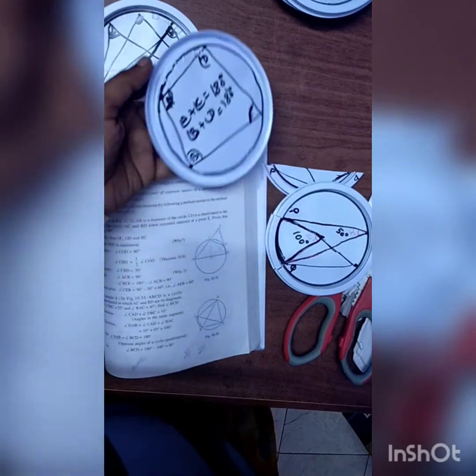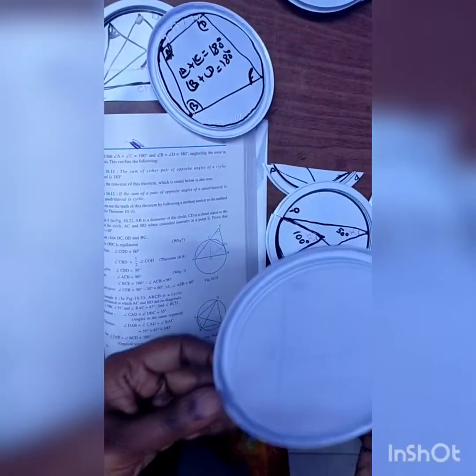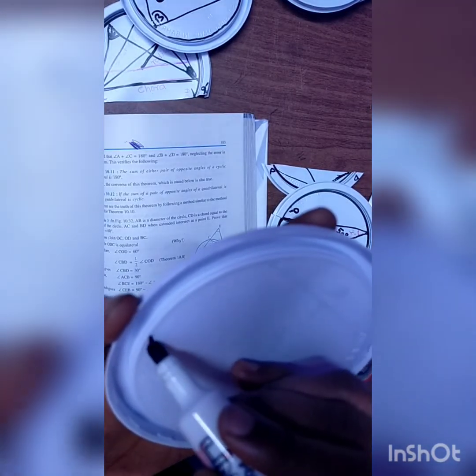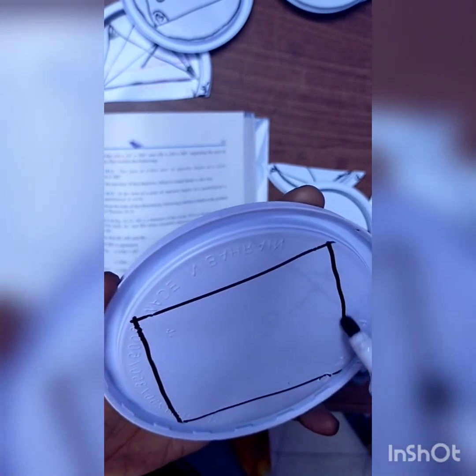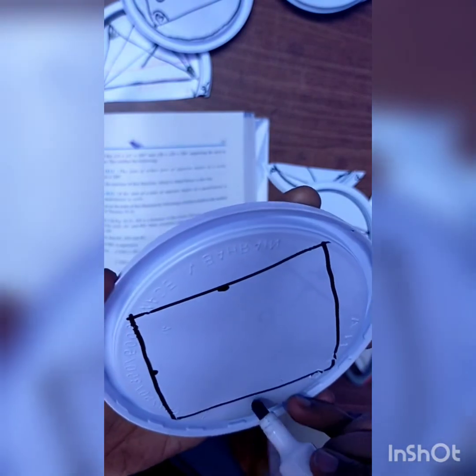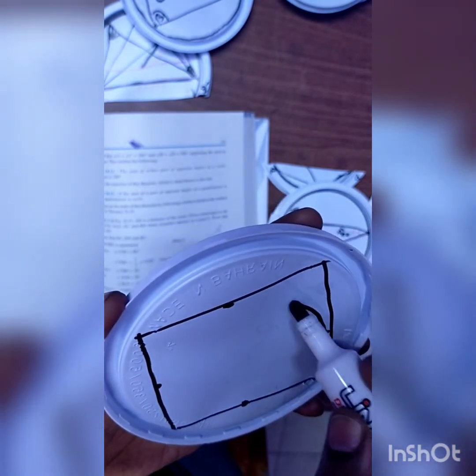Now, one more thing which is very important regarding grade 10 is, see here, I have a quadrilateral. Inside this quadrilateral, I have a circle.